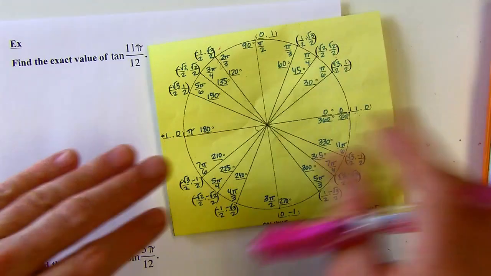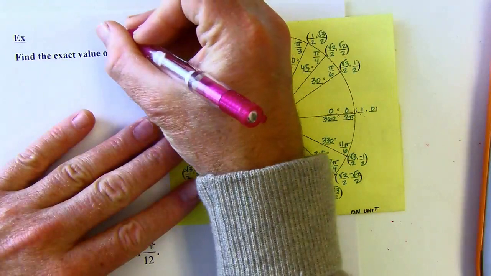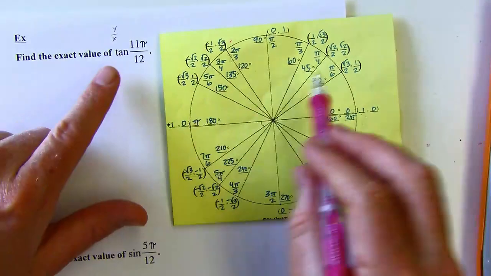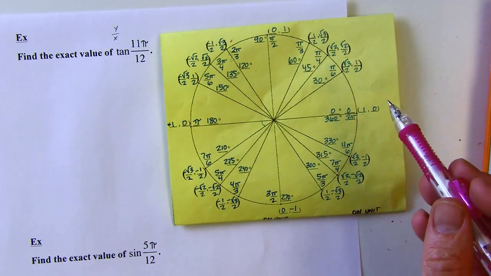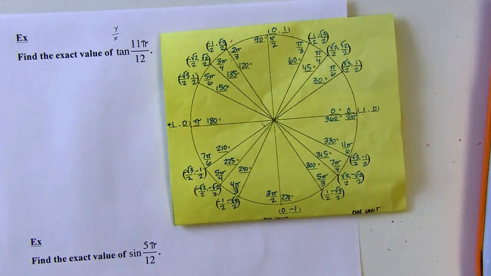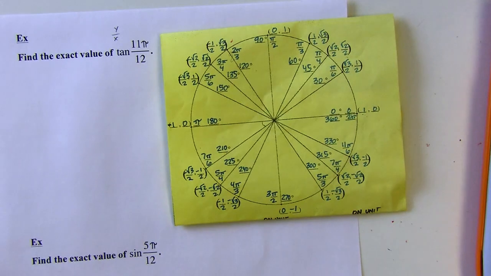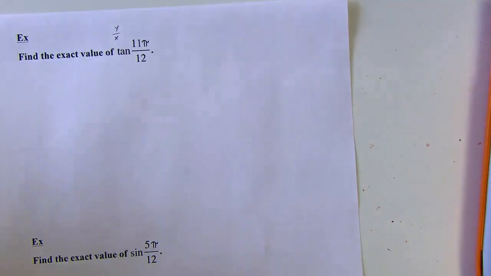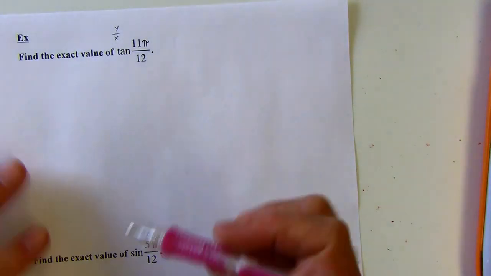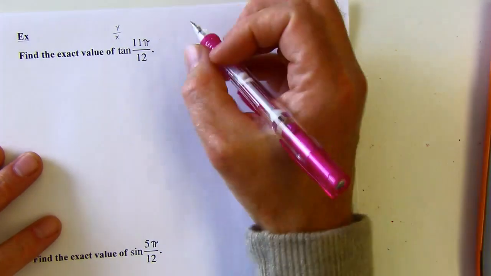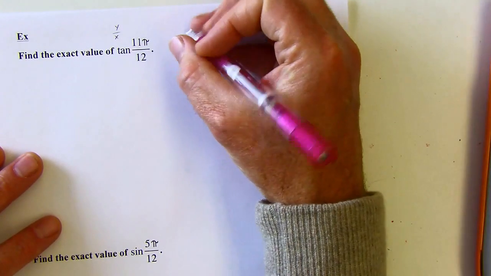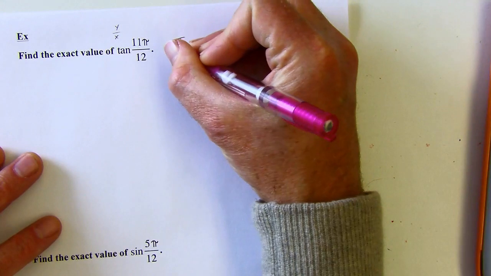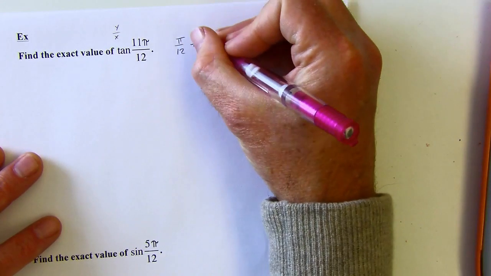Okay, so let's start with 11 pi over 12. So first thing I would check, I'd think to myself, okay, I'd just do y over x, but 11 pi over 12 isn't on here. So I can't just do the y over the x, okay? So I'm going to have to use one of these sum or difference identities, okay? And here's how I would usually handle this: I'm just going to start thinking through, all right, how can I add to get 11 pi over 12? Well, what if I did pi over 12 plus 10 pi over 12?